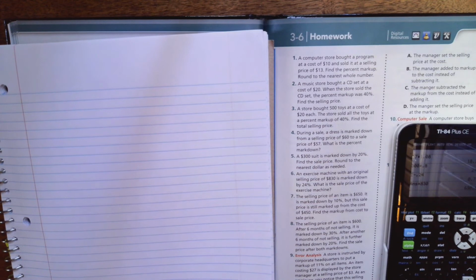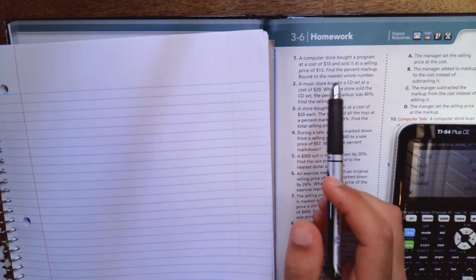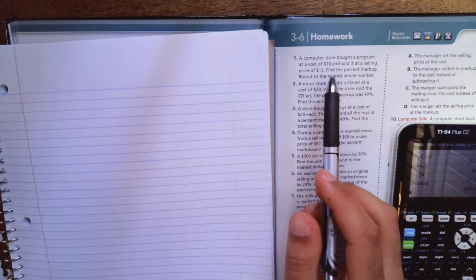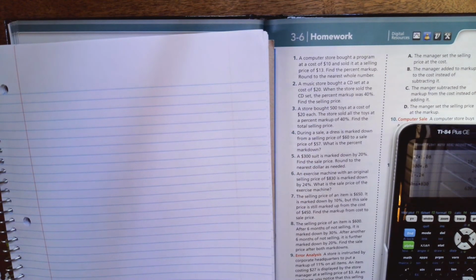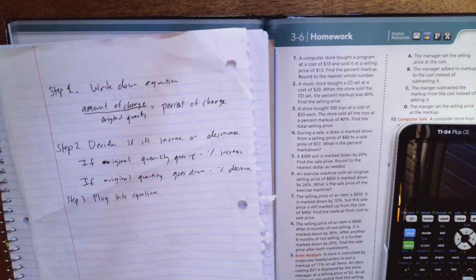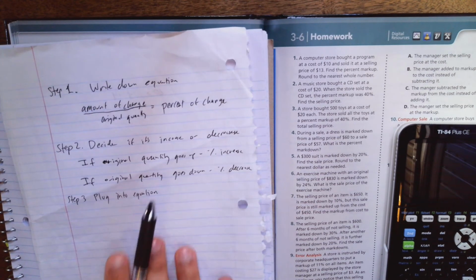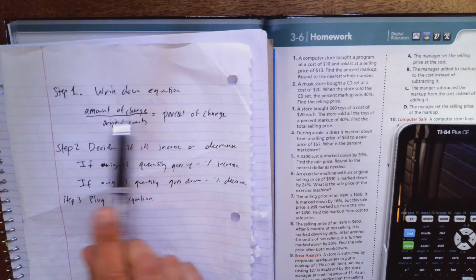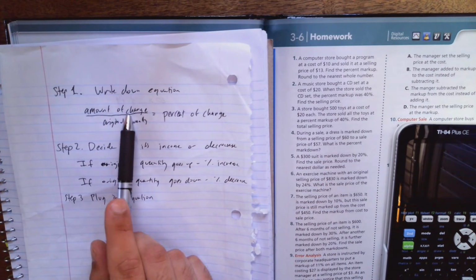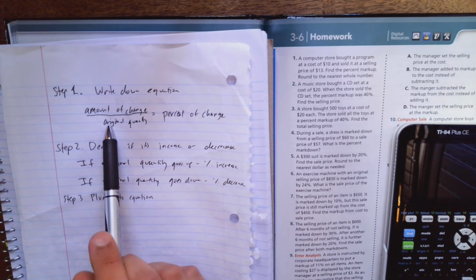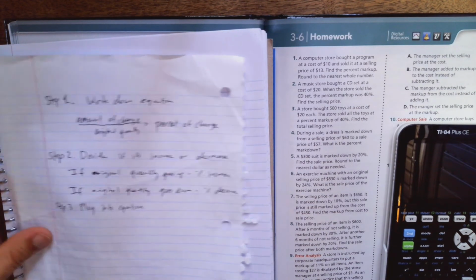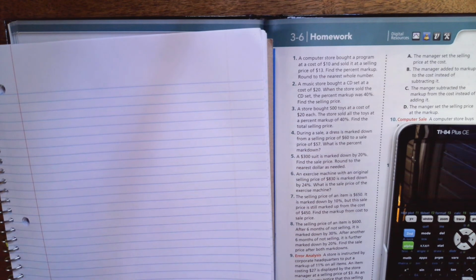So, do you remember the process that we go through in this type of problem? That's exactly right. And our equation was the amount of change, which, like you said, we got by subtracting, over the original quantity is equal to our percent of change. Good. So let's go ahead and practice that really quickly.